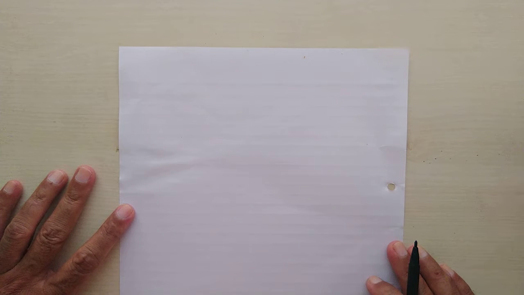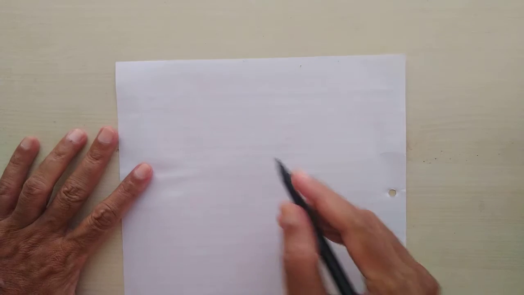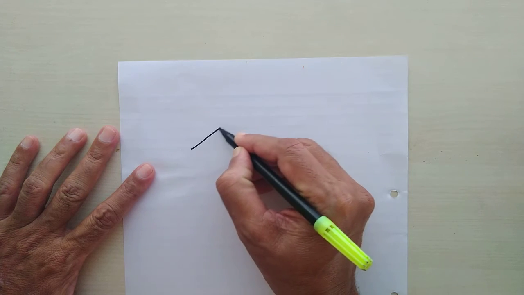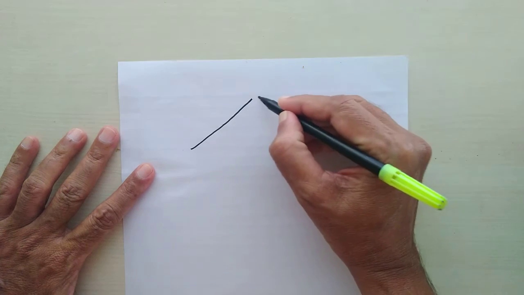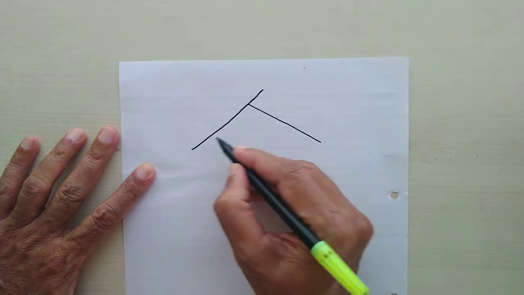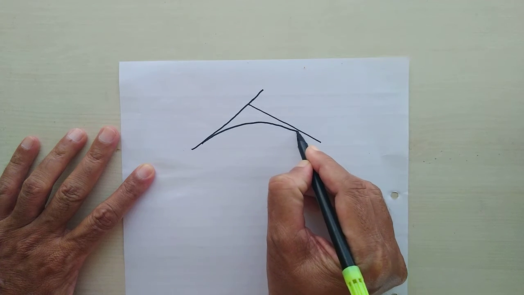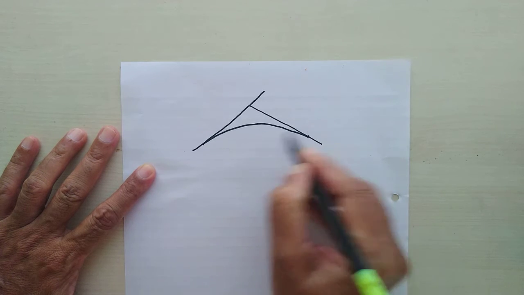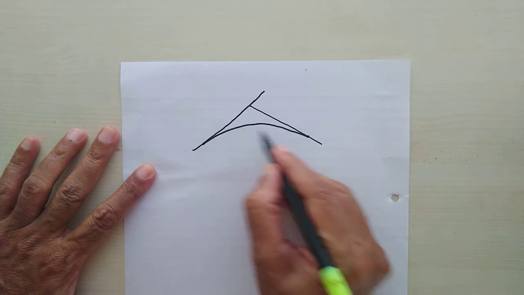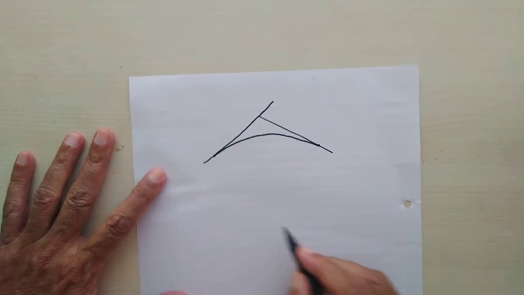When two straights of a route are connected by a single circular arc, it is called a simple circular curve. So this is the rear straight, this is the forward straight, and this is that simple circular arc used to connect these two straights. So this curve will be called a simple circular curve.